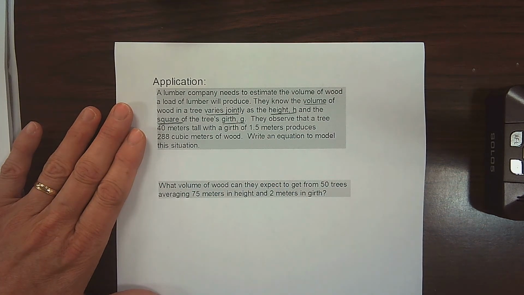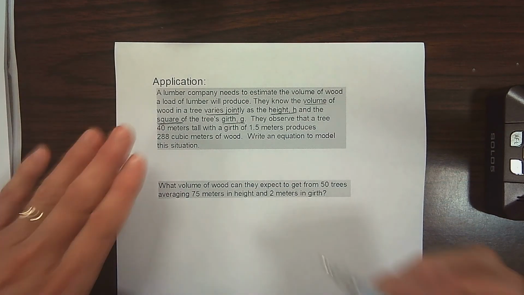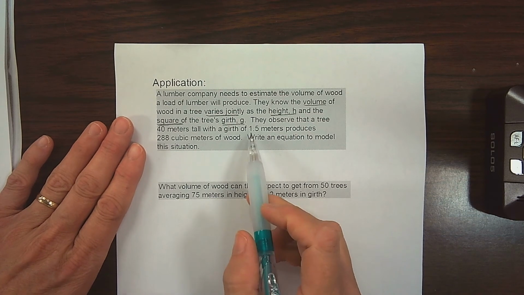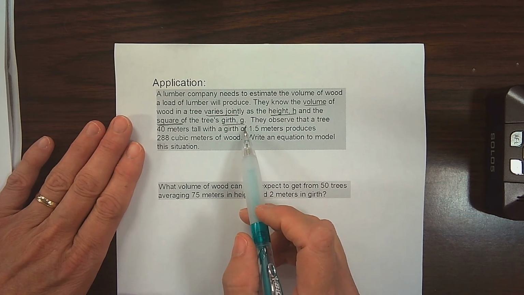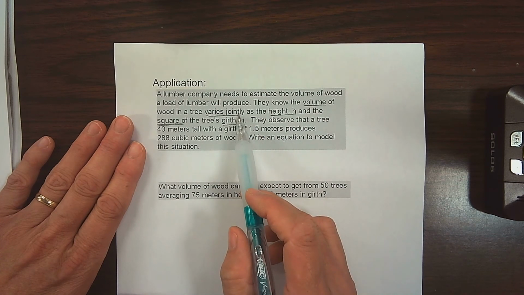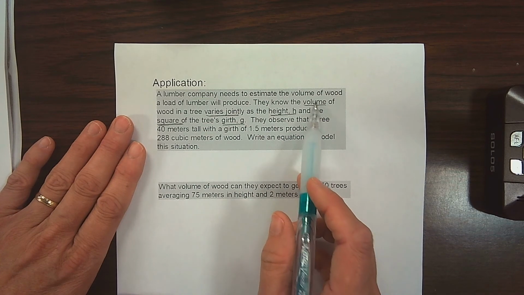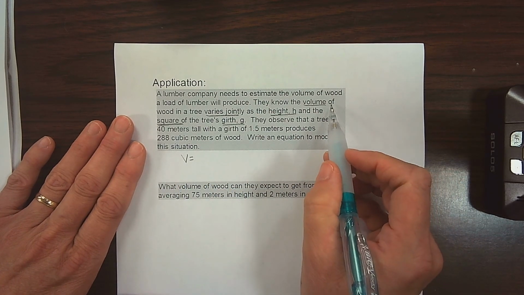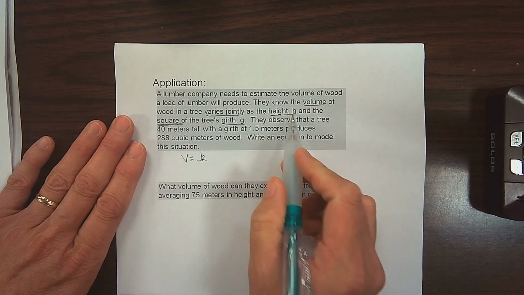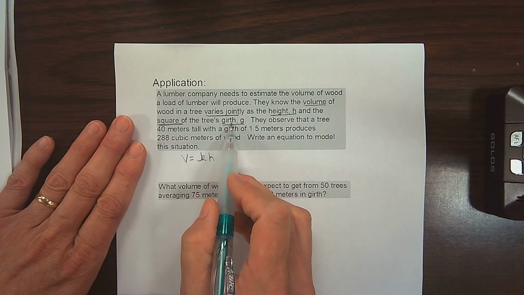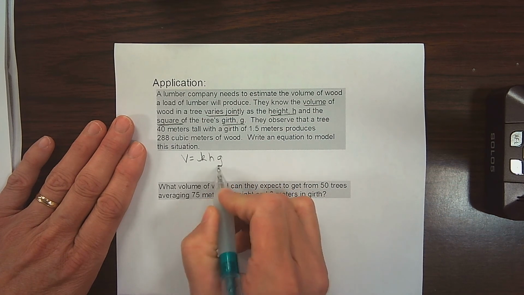I hope you guys know that girth means like the thickness, right? If you were to hug the tree, that would kind of represent its girth, all the way around the tree, how thick it is. Okay, so jointly, remember, means directly with more than one variable. So I'm going to write V, the volume, equals K times H, the height, and again, be careful, the square of the girth G. So I'm going to write G squared.